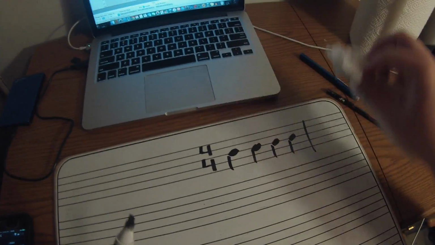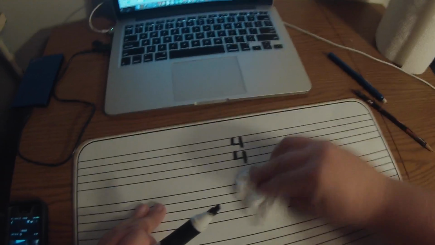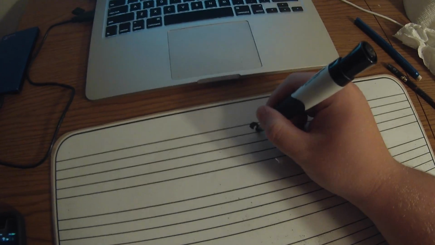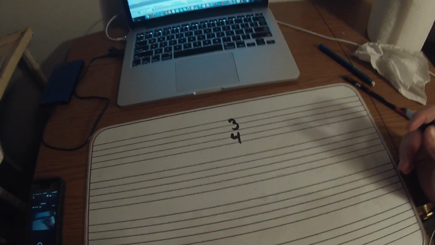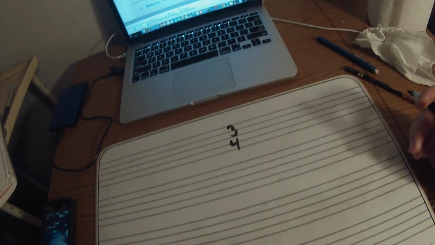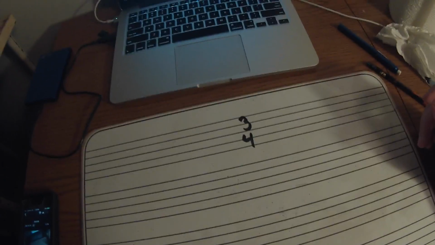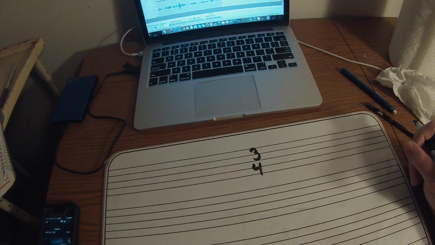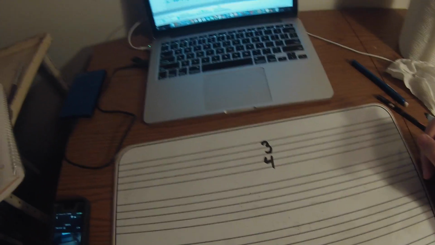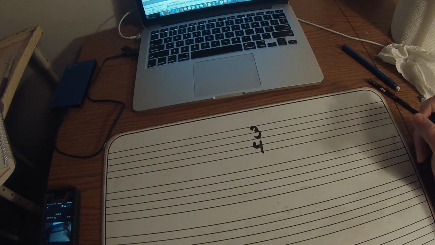Now, another common time signature, but not as common as 4/4, is 3/4. So let's use our methods of deduction to determine what this measure is going to pertain. Alright, so if we look at the bottom number, it's 4, which means there's quarter notes because it's notes that are divided into 4. Okay?